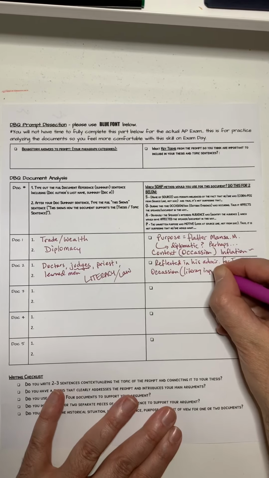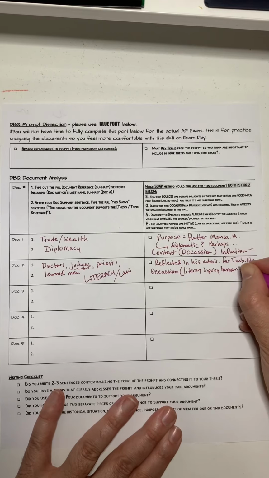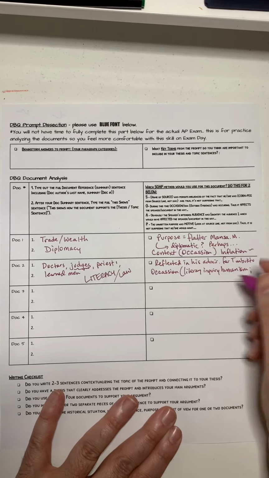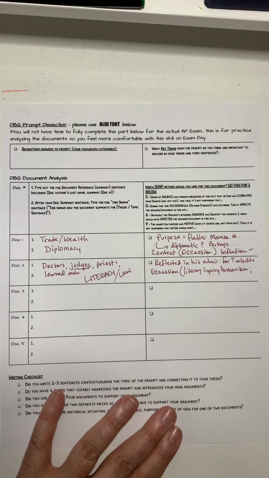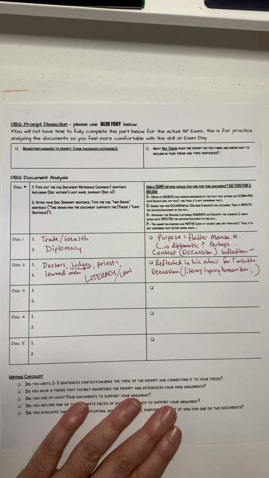Literary inquiry, humanism, study of ancient texts, which might have, as a writer, maybe he is raising his level of renown by showing how well-read and well-traveled and well-learned he is. So something along those lines. But I definitely think Doc 2 would be a good one to soap as well.